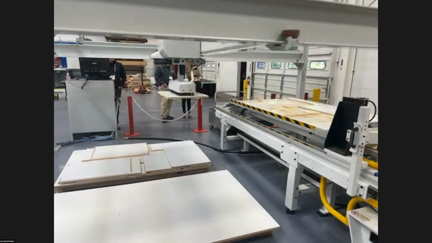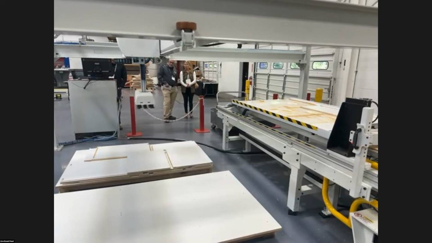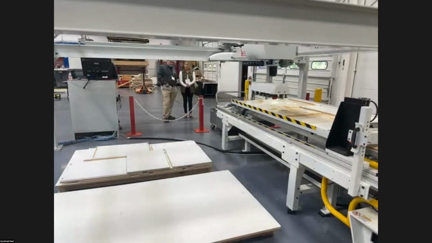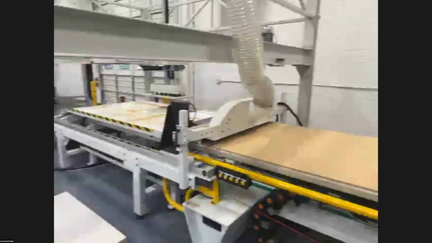All right, so while that's finishing, we can work our way back over to the monitor and we'll have Ralph talk about the programming that went into these nests for the demo.